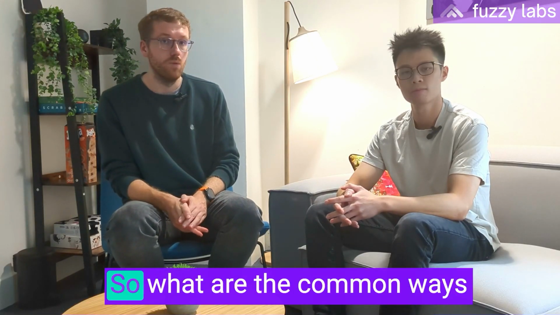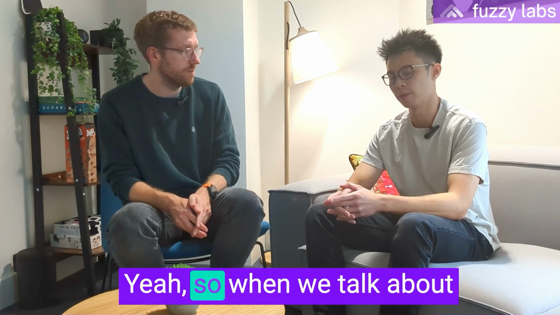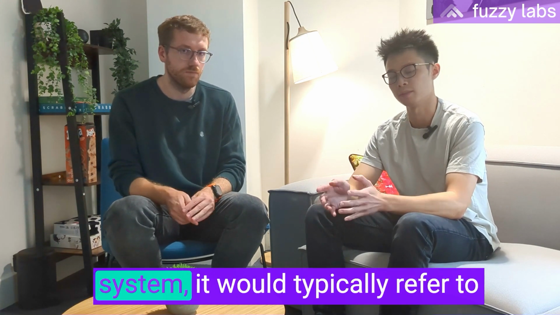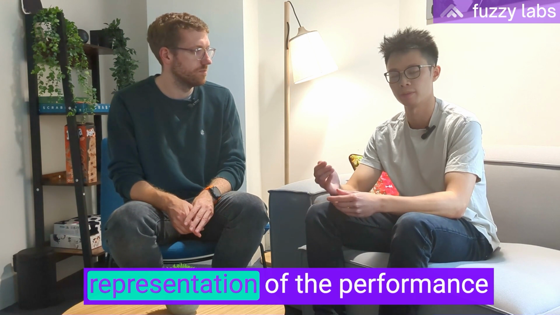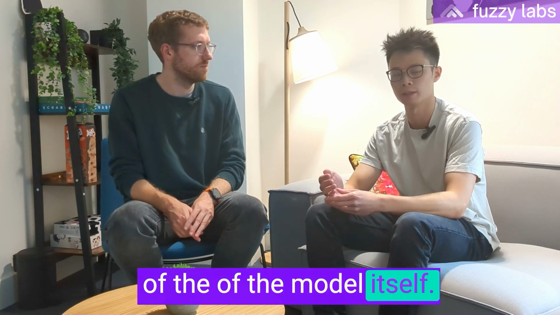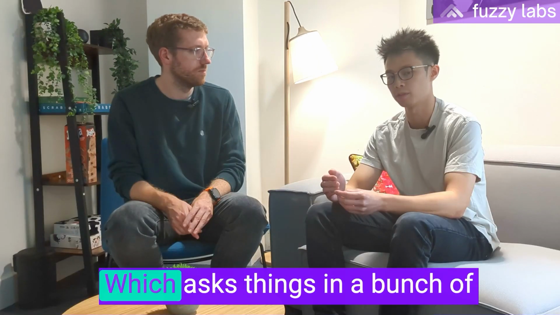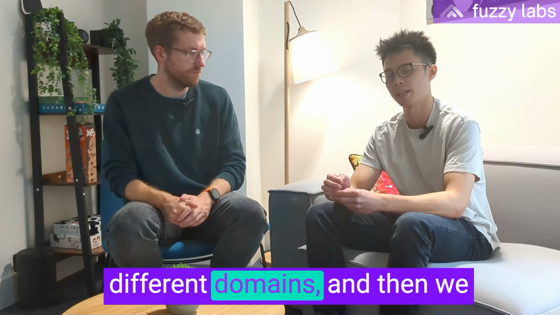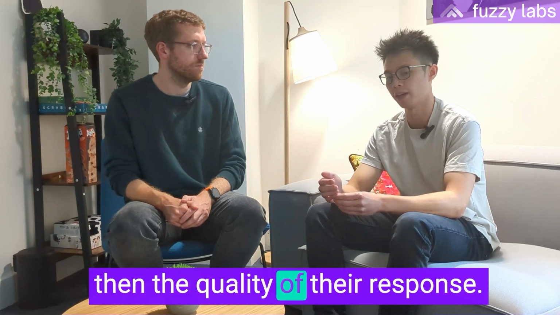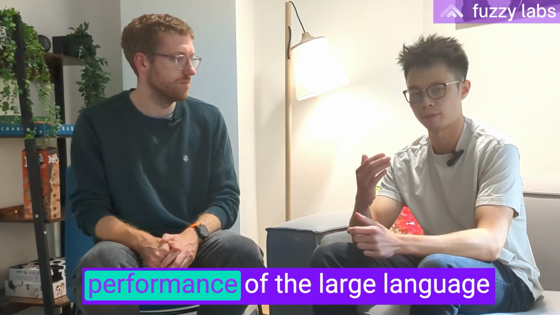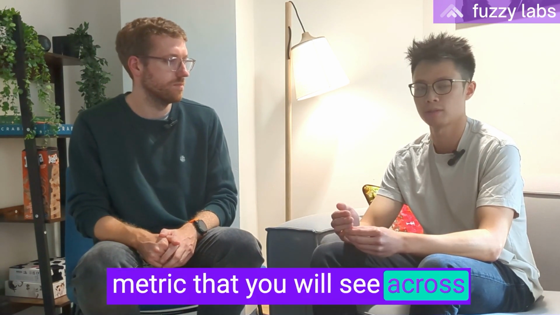Okay, that's really interesting. So, what are the common ways of evaluating an LLM if they differ from the more traditional machine learning approaches? Yeah, so when we talk about evaluating a large language model system, we would typically refer to either using a benchmark dataset or we will have some sort of numerical representation of the performance of the model itself. So when we talk about the benchmark dataset, what we mean is that in the dataset, we will have a bunch of questions which ask things in a bunch of different domains, and then we will assess the performance of the model based on how accurately they can answer the question and then the quality of their response. So we can also measure the performance of the large language model using different metrics like accuracy, which is a traditional metric that you will see across any machine learning model.